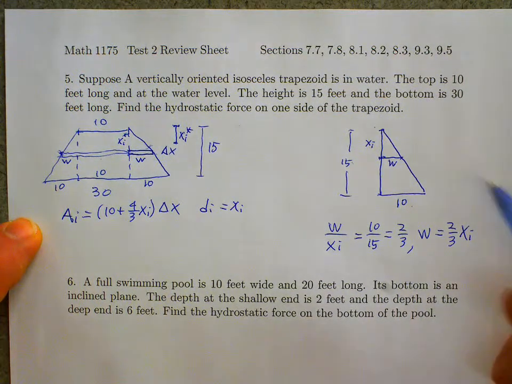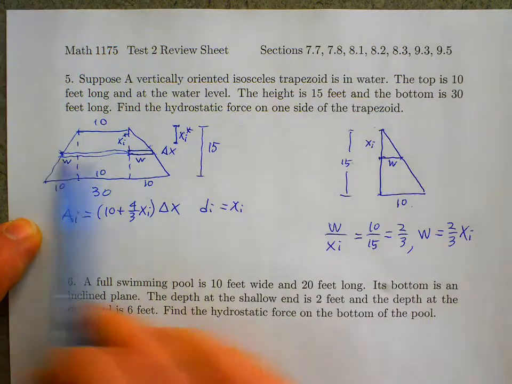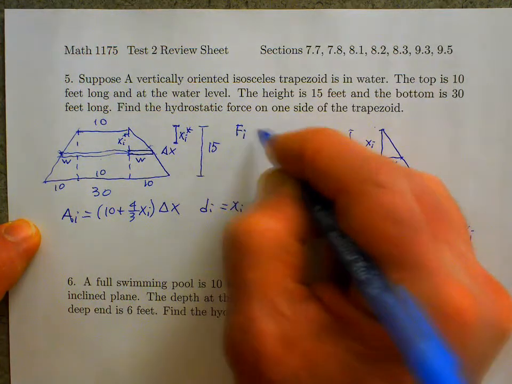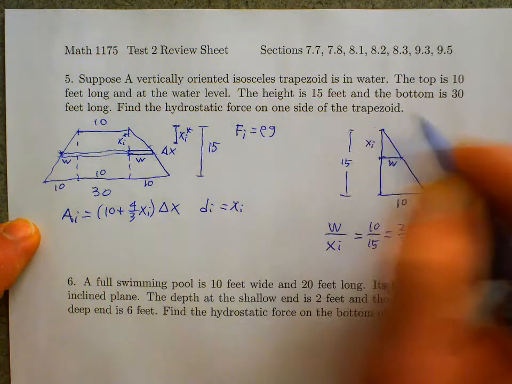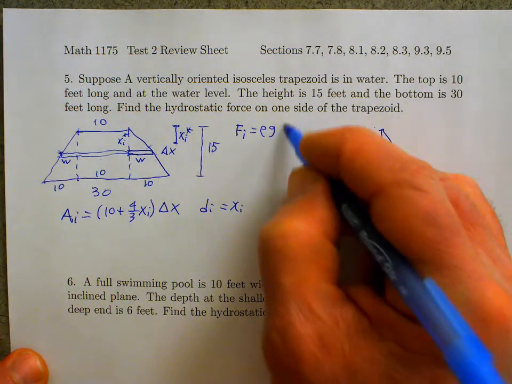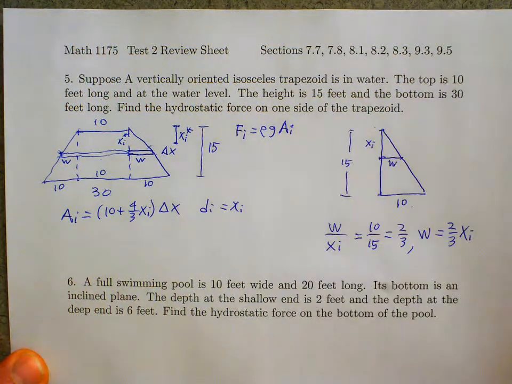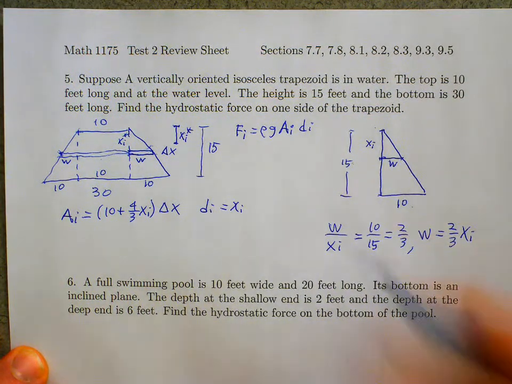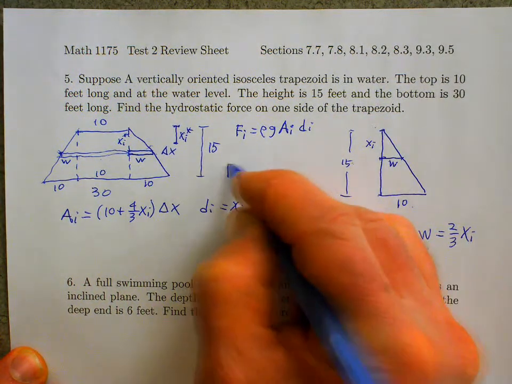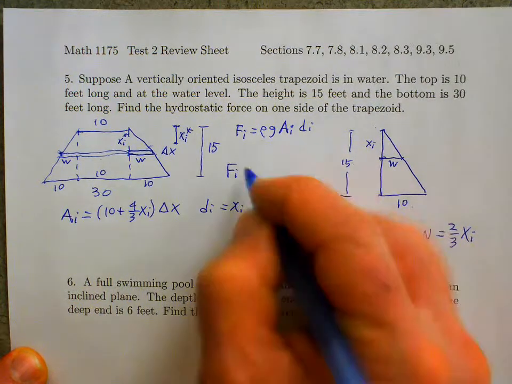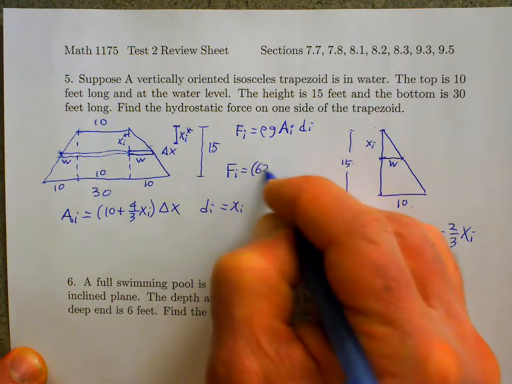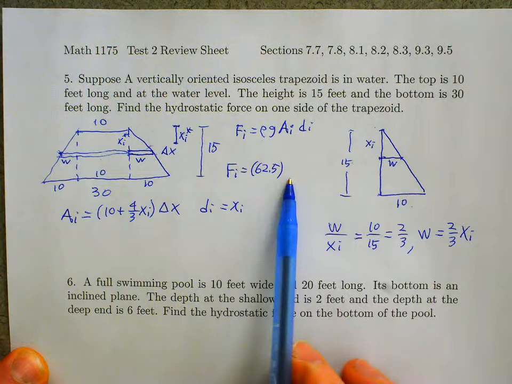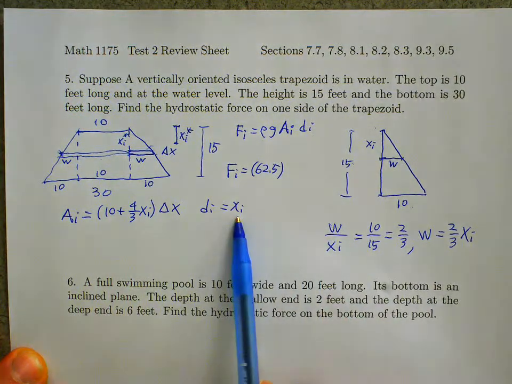So remember our formula for the hydrostatic force on that rectangle, the ith rectangle. It's rho times g times the area of the rectangle times the depth, d sub i. So in particular, rho times g is 62.5. This is the area. I don't have room to write it up here, but then the depth is x sub i.